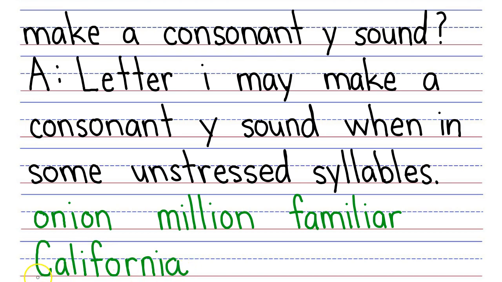So here's our first syllable. It is a closed syllable because it ends with the consonant letter L, which makes the A make a short A sound. Cal. Second syllable, if. We have a short I, because the F is a consonant letter, which makes it a closed syllable.